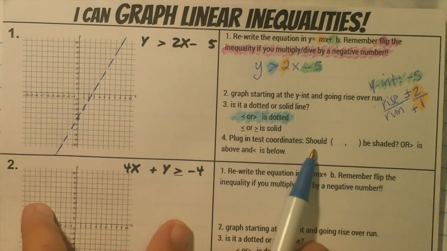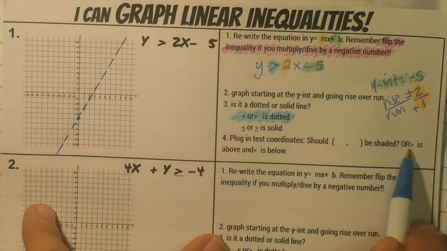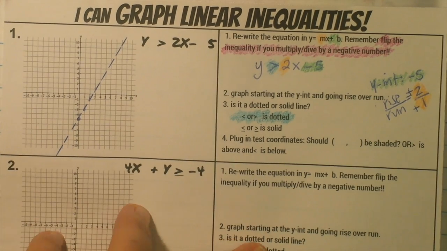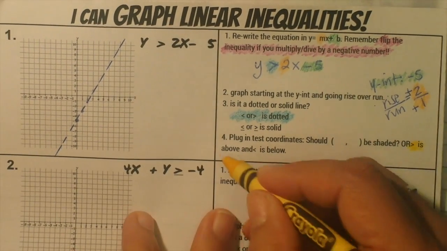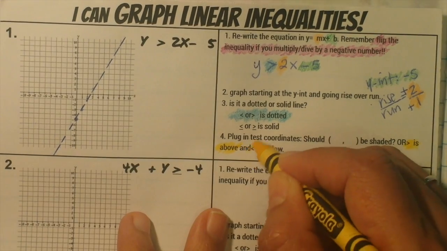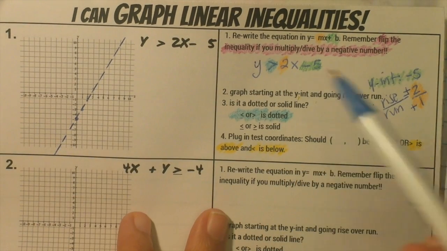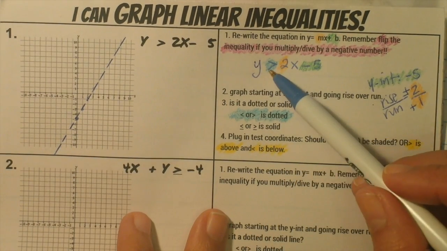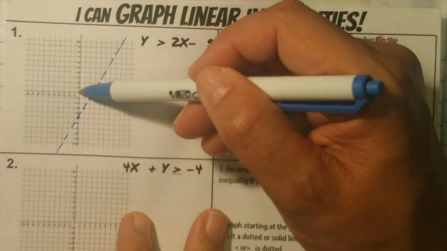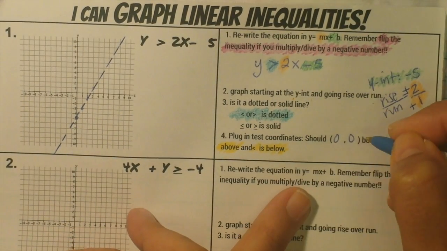Then plug in your test coordinates. Should this point be shaded? You need to remember greater than is above and less than is below. But sometimes I get this one wrong, so I go with the test coordinates. Greater than is above and less than is below, so I think it's over there, but I'm always going to check 0, 0.